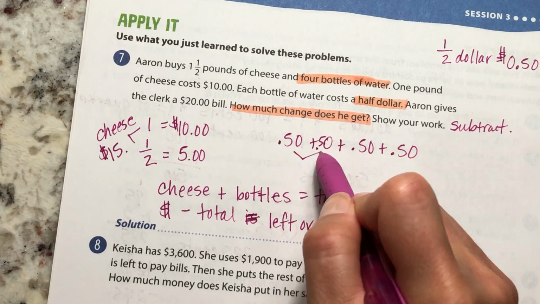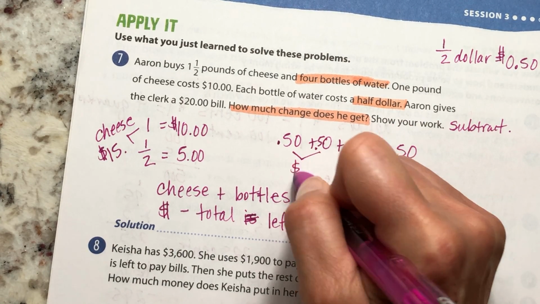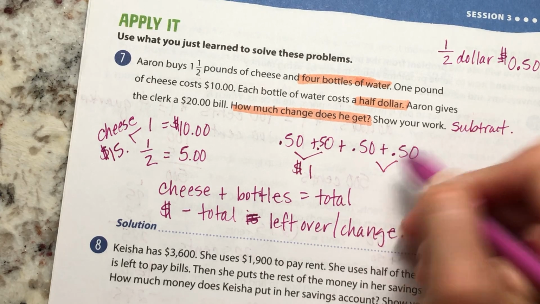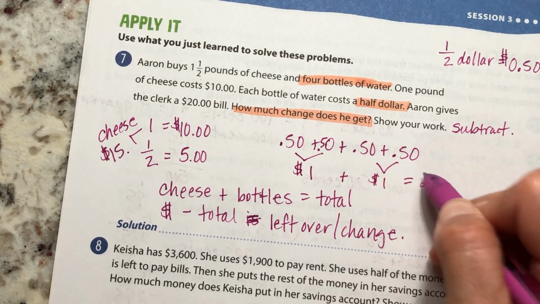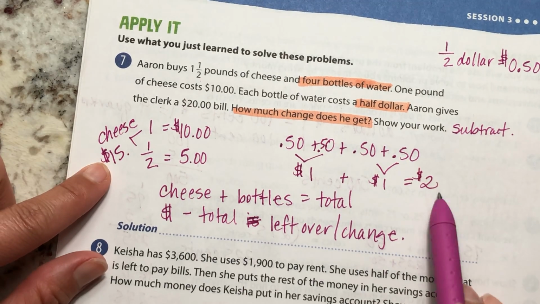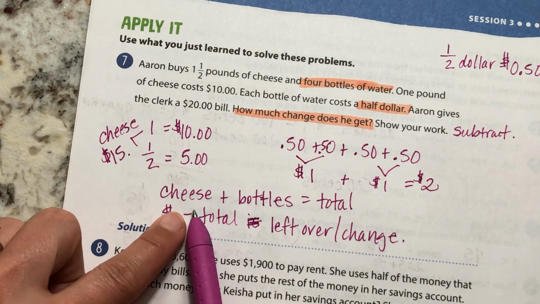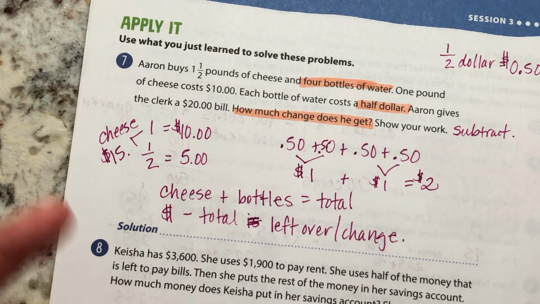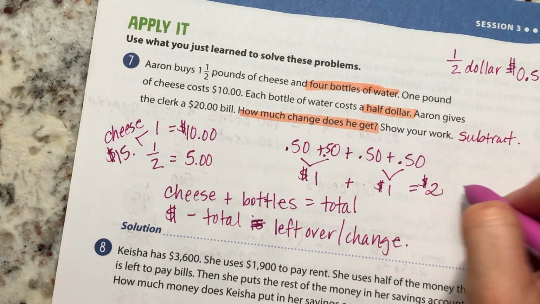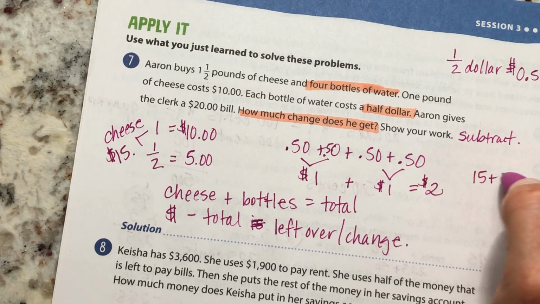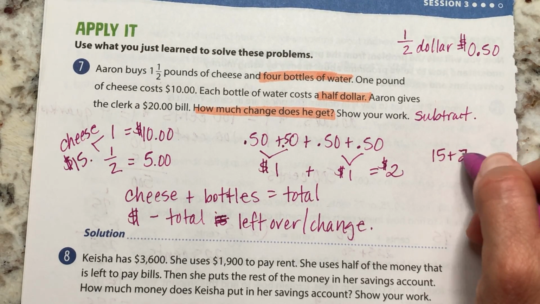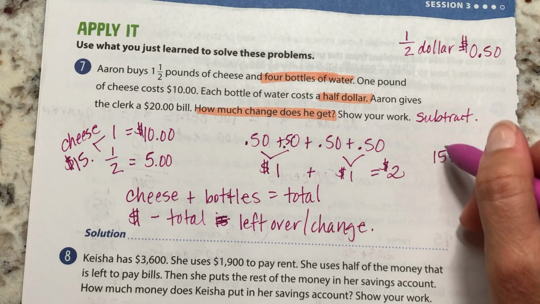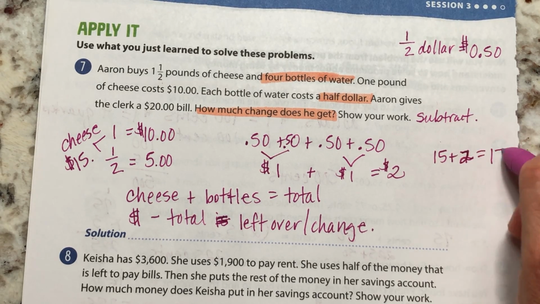And I know that two 50 cents together is $1, and another two is another $1. So my total here for the water is going to be $2. So at this point now, if I go back to my original equation, I have cheese plus bottles is my total, and that is going to be 15 plus 2 is my cheese plus my bottles, and that gives me 17.